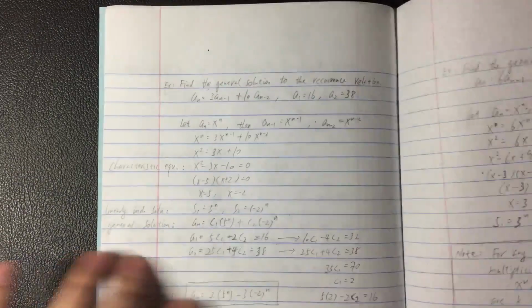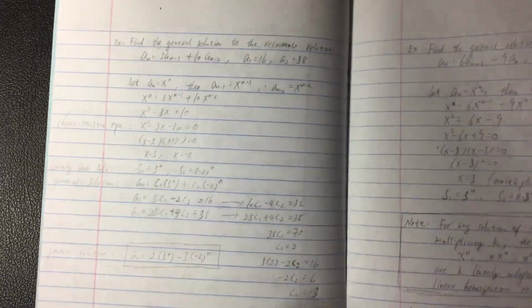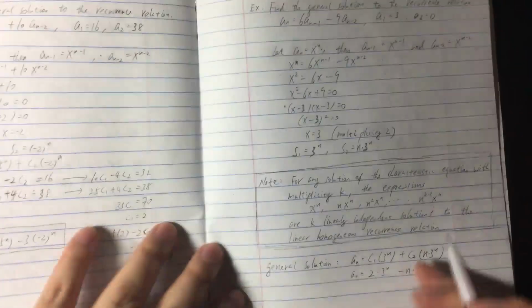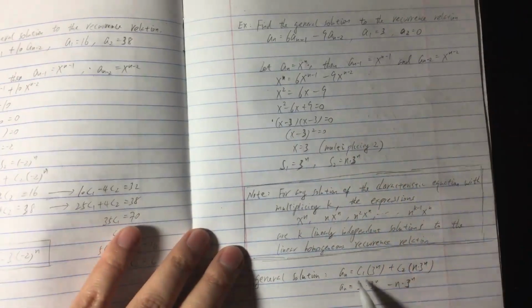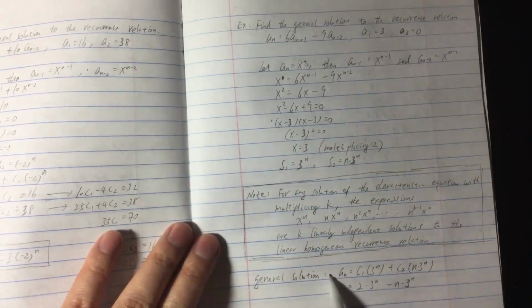Same thing for the previous example. The one before we plug in the initial condition, before we solve for C1, C2, is called the general solution.